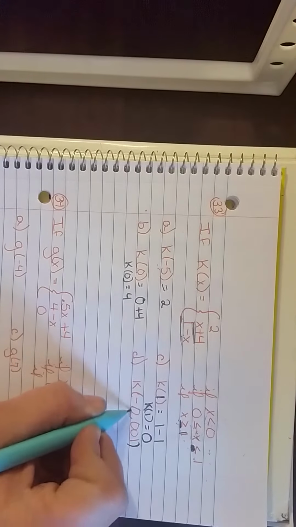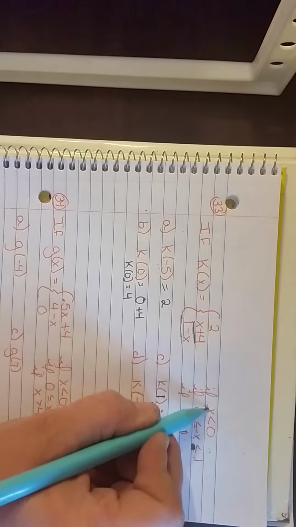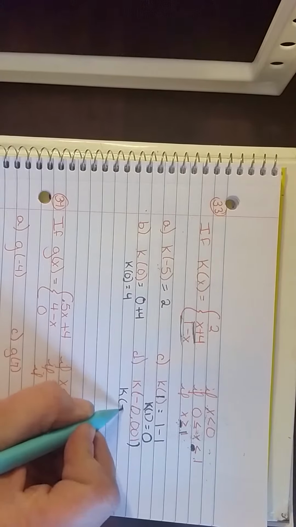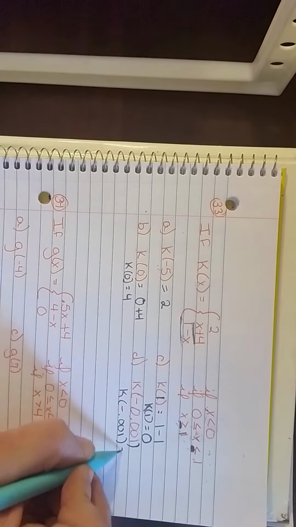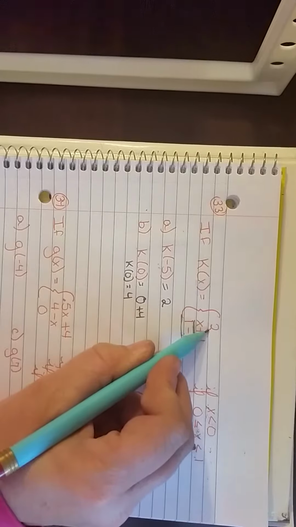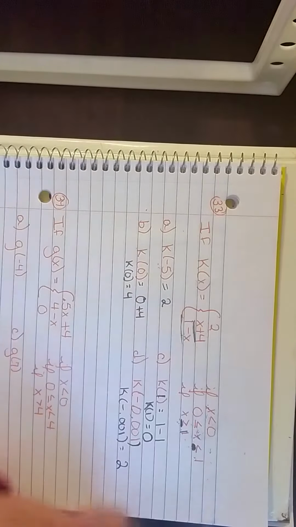For this one, this is the negative number, so again it's going to go here. So for this negative number, it's going to be 2. We don't have a problem to put it into.